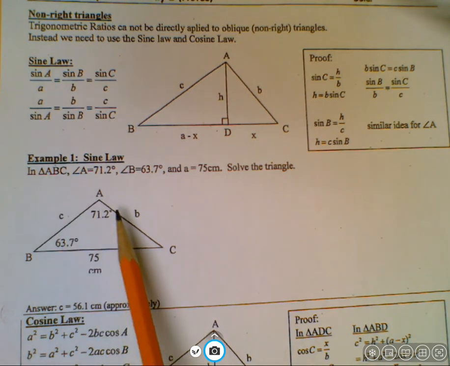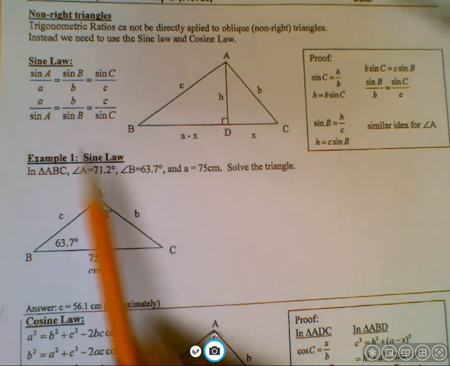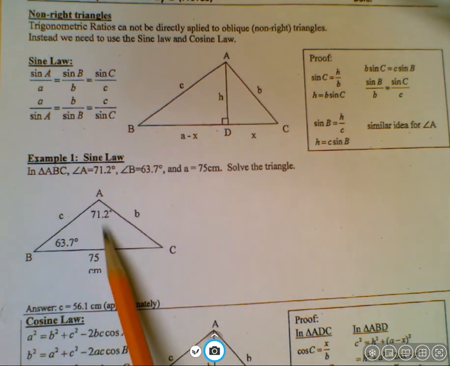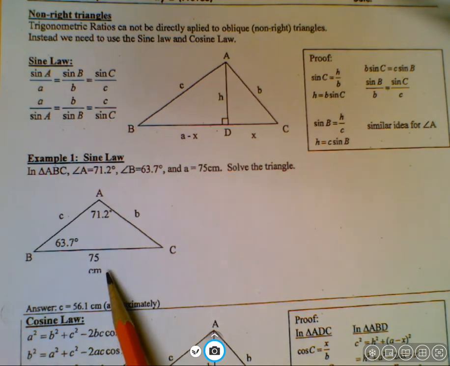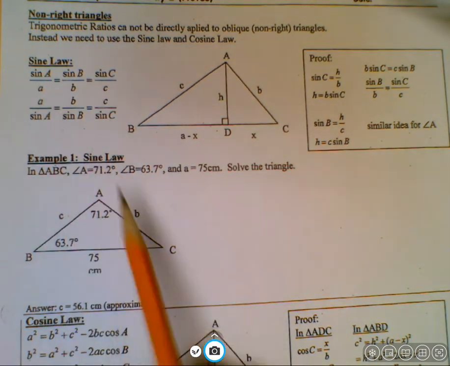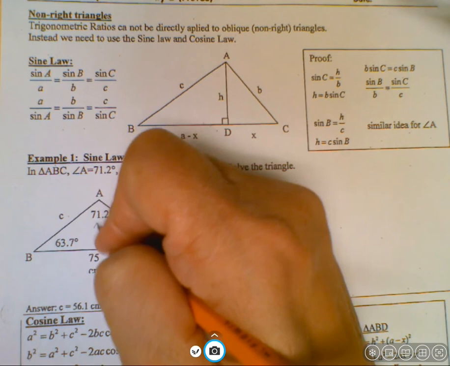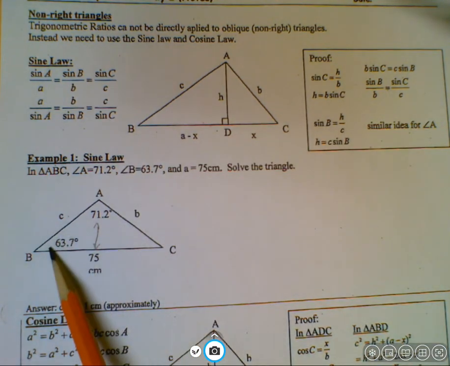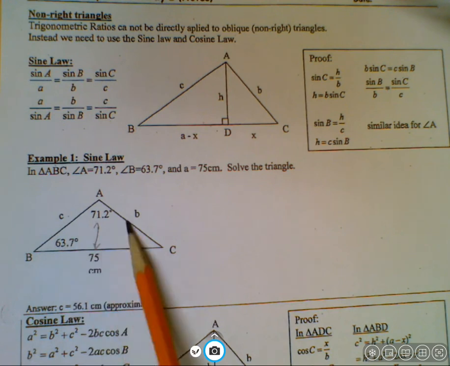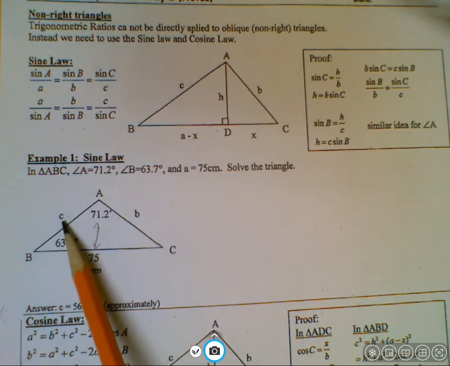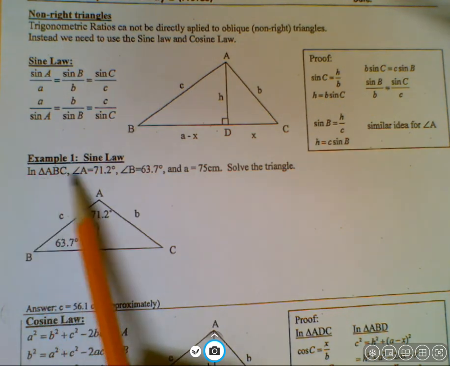Okay, so the sine law says this. I don't have a right angle triangle, so I don't have opposite, adjacent, and hypotenuse. But there is a relationship between the angle and the side across from it in every triangle. So the sine law says that the sine of angle A divided by the side length little a, these two are across from each other, is going to equal the sine of angle B divided by the side length across from it. And that's also equal to the sine of angle C divided by the side length that's across from it.